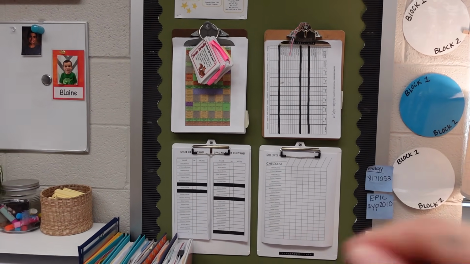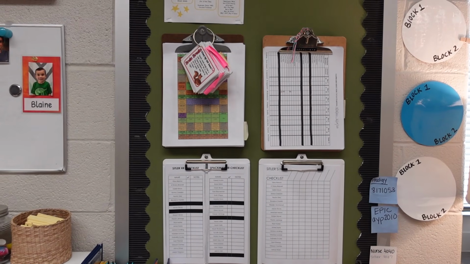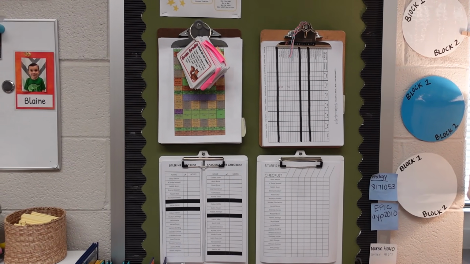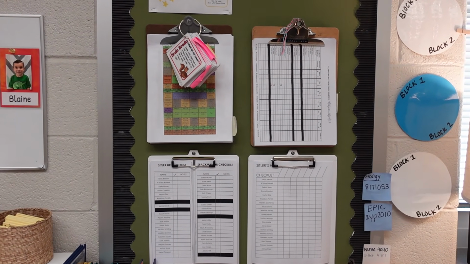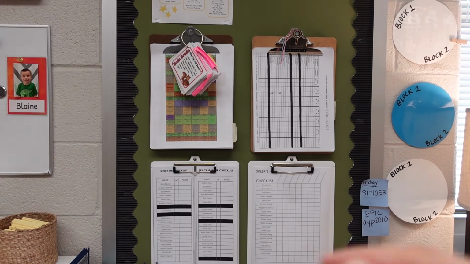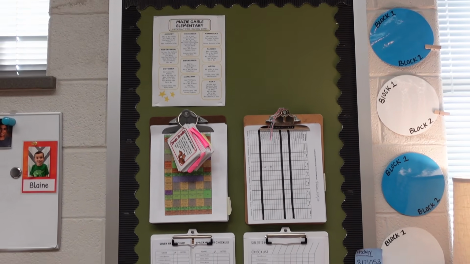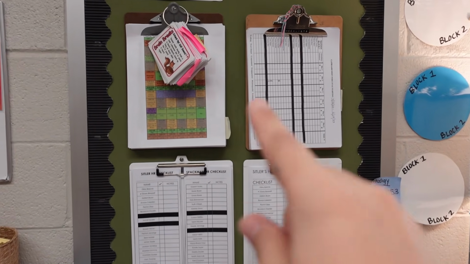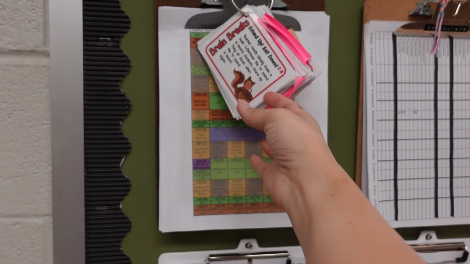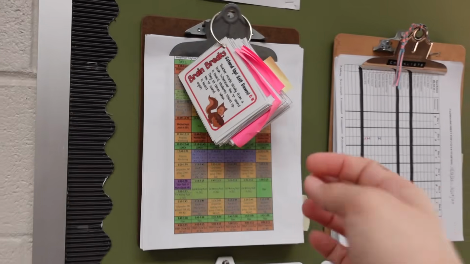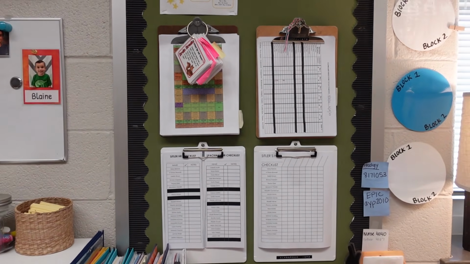And then over here, I just have some extra schedules for my intervention teachers, and for push-in assistants that will come in. I like to keep their schedules and items here so that I can access them. I have important dates from the school up here, and then I also have a little clip of just brain breaks, because we all need brain breaks.